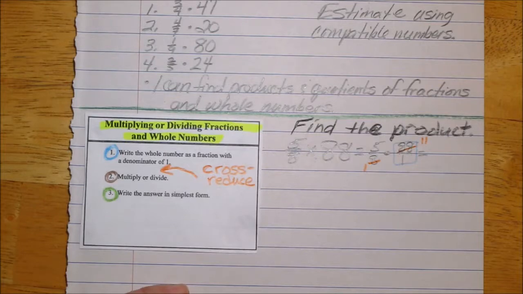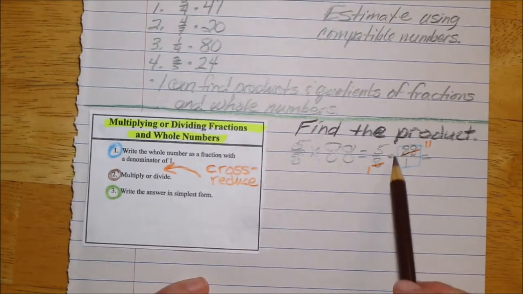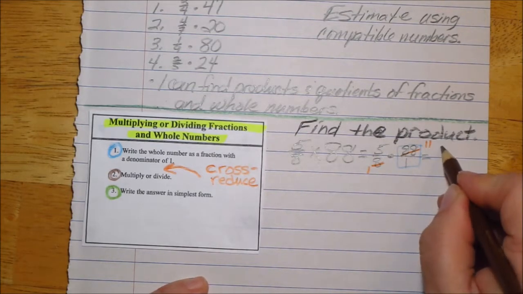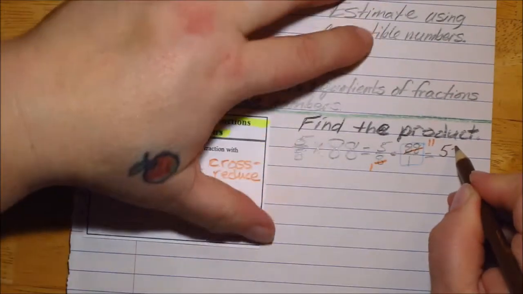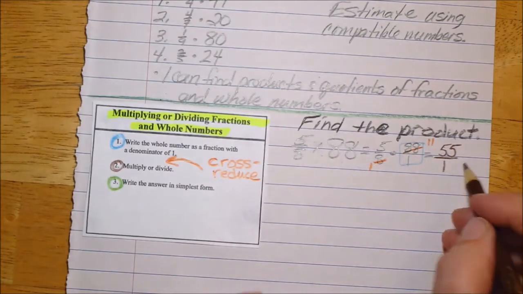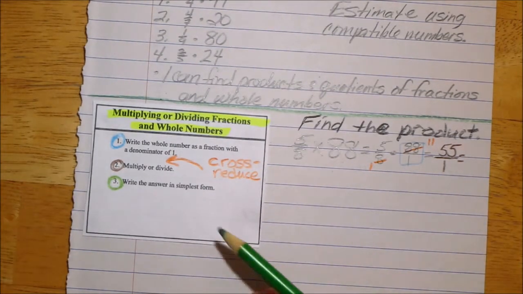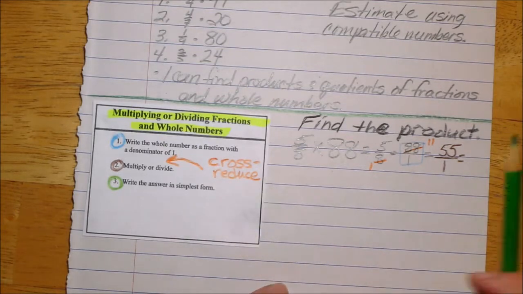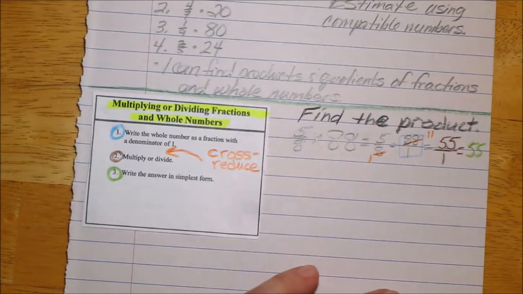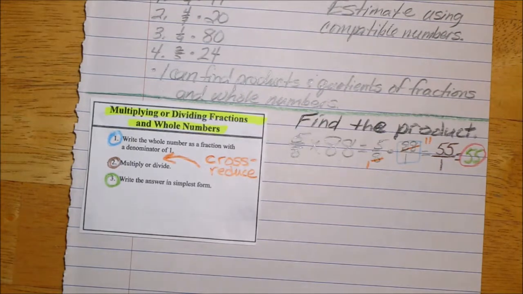Next step then is to do the multiplying or dividing, and this one we're multiplying. So 5 times 11 is 55, and 1 times 1 is 1. And we know we can't leave that as 55 over 1. To simplify it, which is our final step, write the answer in simplest form, our answer would be 55. And in Mrs. Walker's class, we circle our final answers in red. And so that's how we do it.